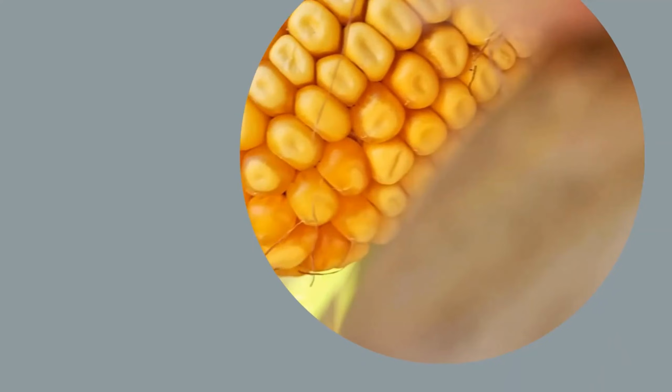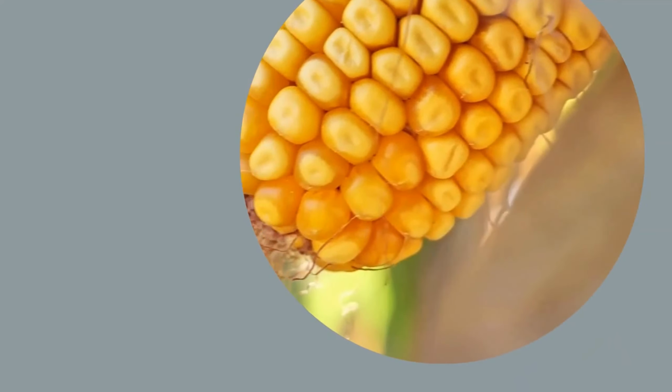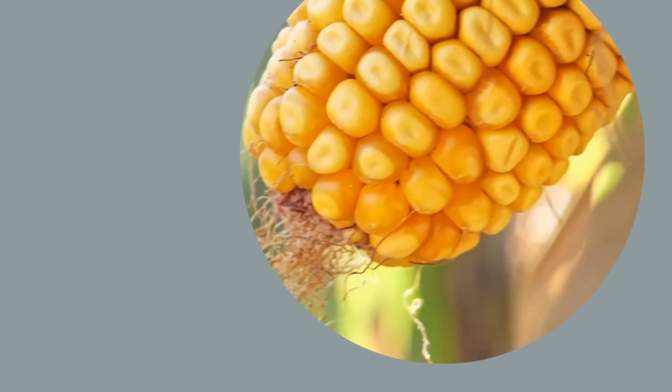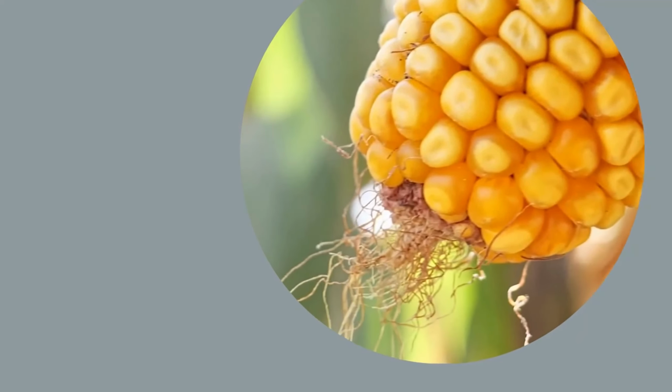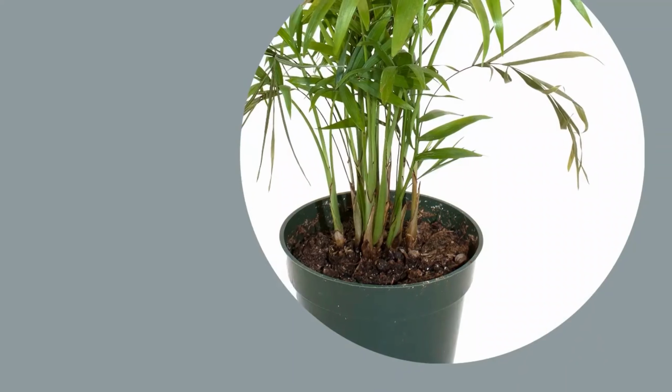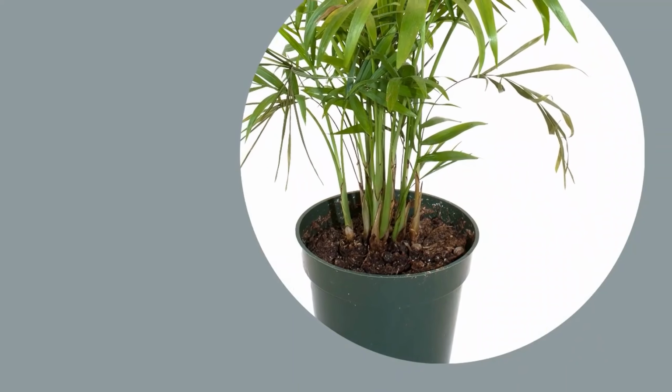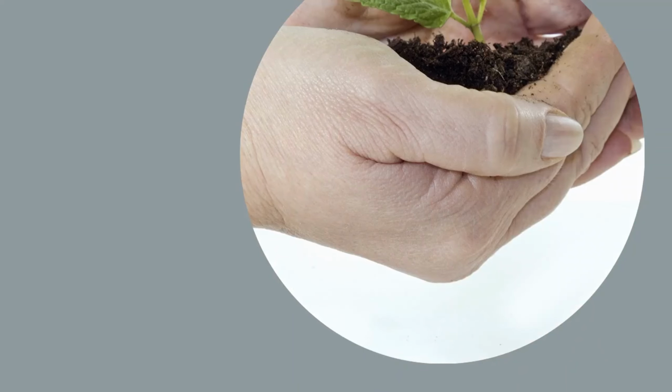7. Maturation and harvesting. Explore the maturation phase as corn kernels ripen and the plant prepares for harvest. Discuss optimal timing for harvesting based on visual cues, kernel moisture content, and field conditions.